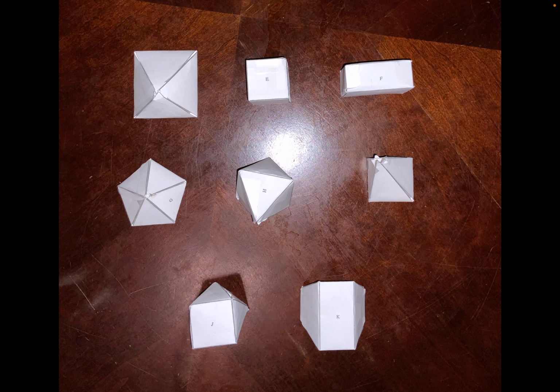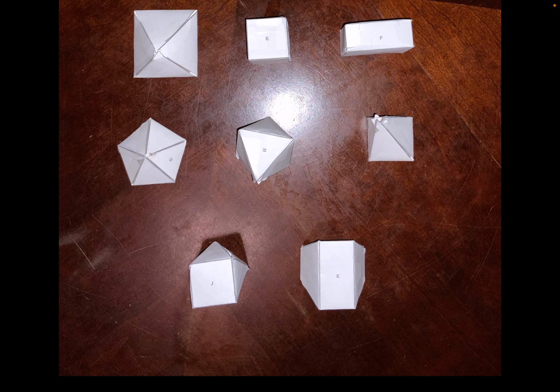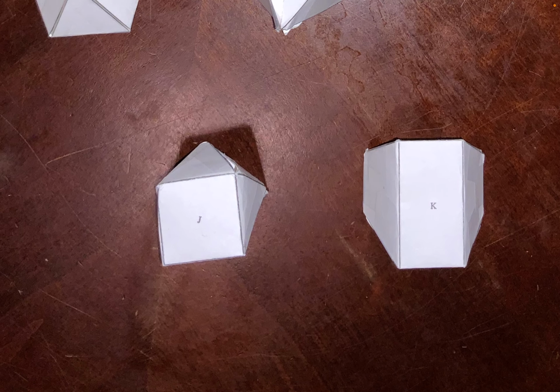H has no parallel faces, right? There's nothing that you can match up. I also has no parallel faces, but J and K do. So notice that J and K, J has a square on each side, and then it has triangles around. So it does have two faces that are parallel and congruent, but its sides are not rectangles, so it doesn't count as a prism.